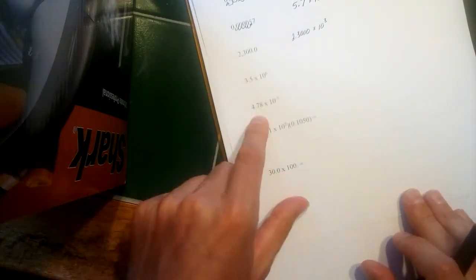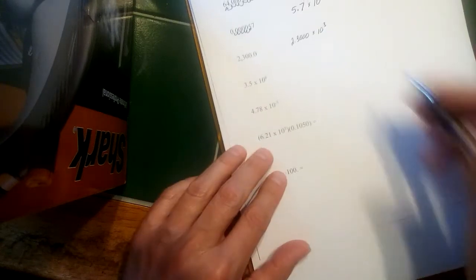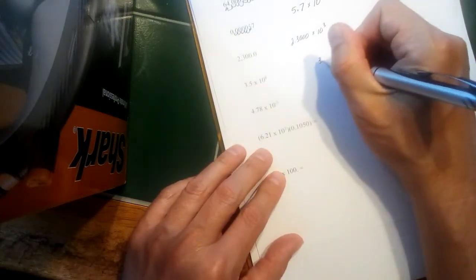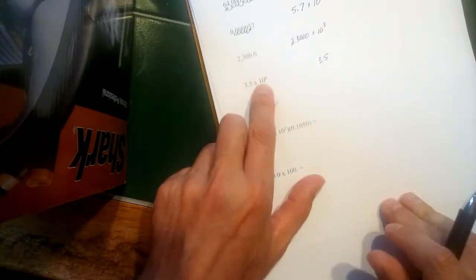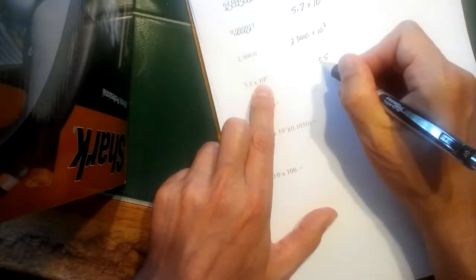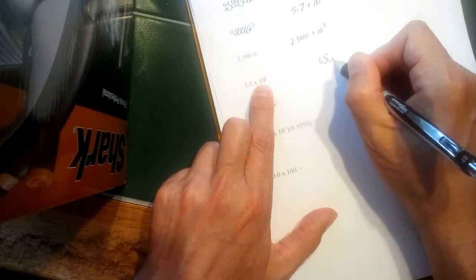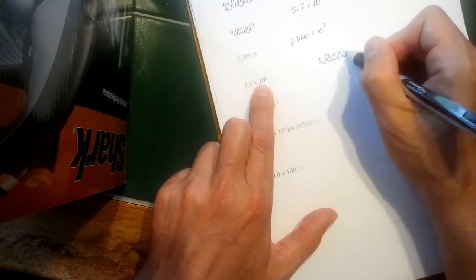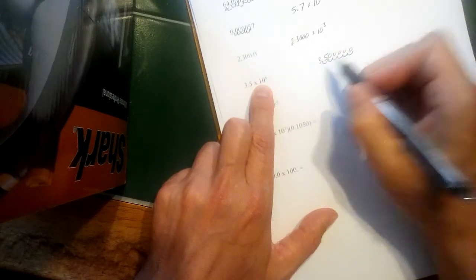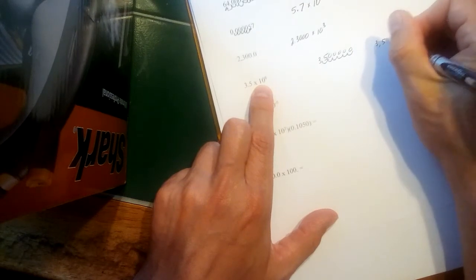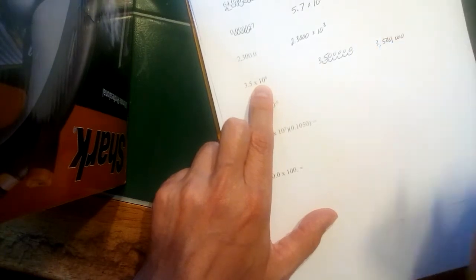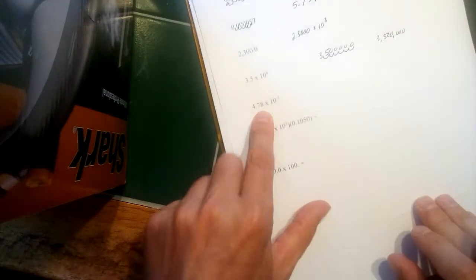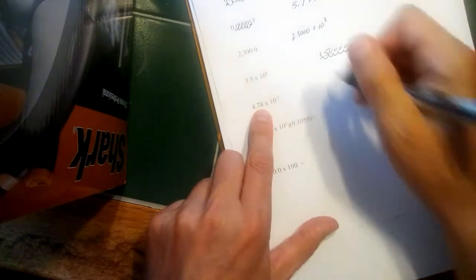Right, just to be clear here, we can do this in the opposite direction as well. If I take 3.5 as a coefficient, but I multiply by 10 6 times, that would move the decimal 1, 2, 3, 4, 5, 6 places. So there would be that many zeros. So that would be 3,500,000.